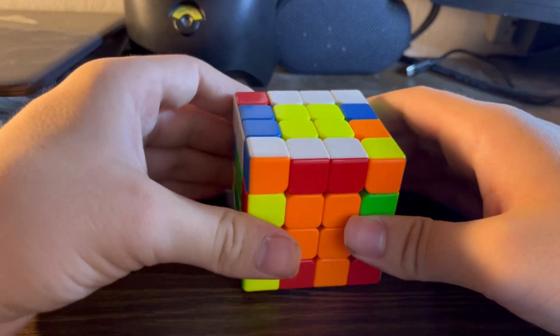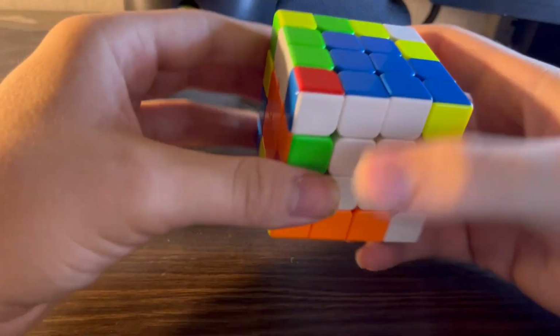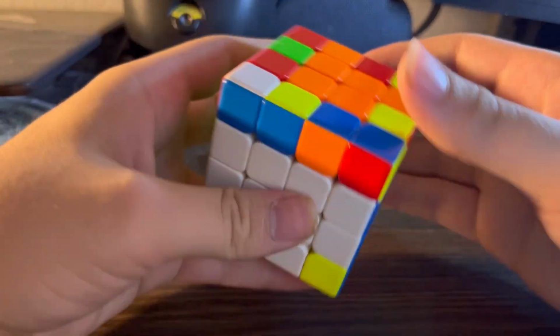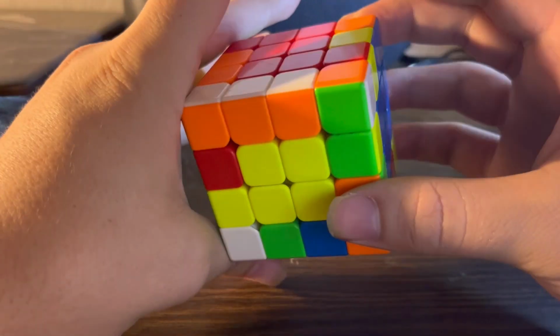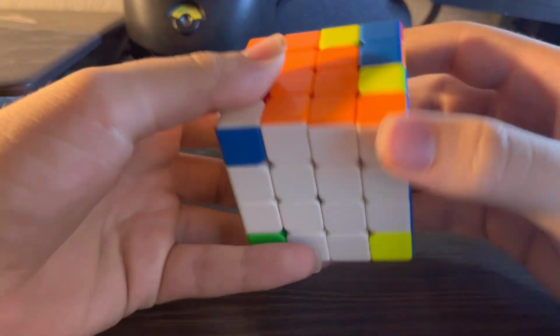Now what we're gonna do is we're gonna solve the white cross. We all know how to do this from the 3x3, I hope. You should be decently good at 3x3 before you attempt a 4x4. So we have the cross right there.